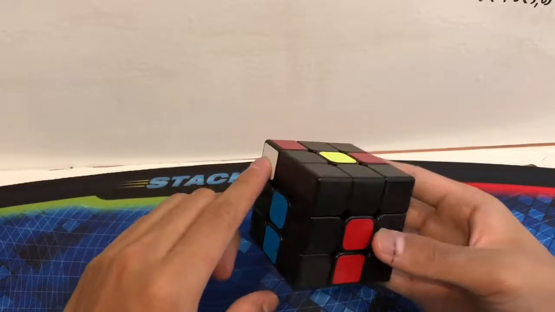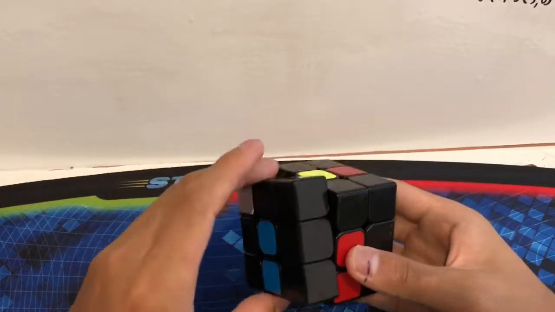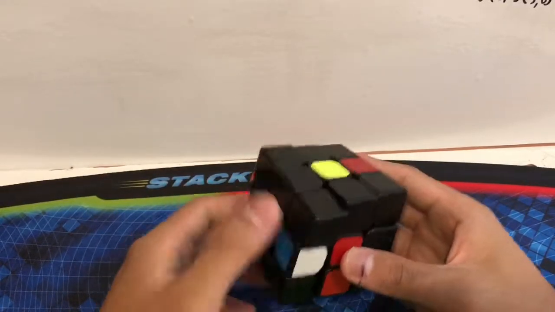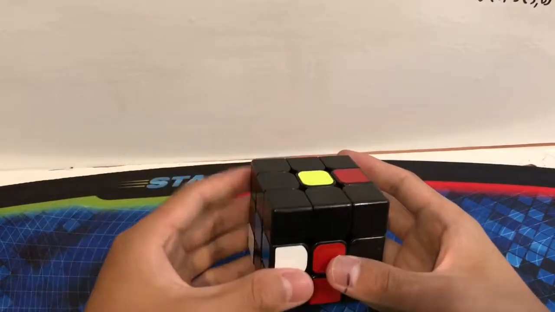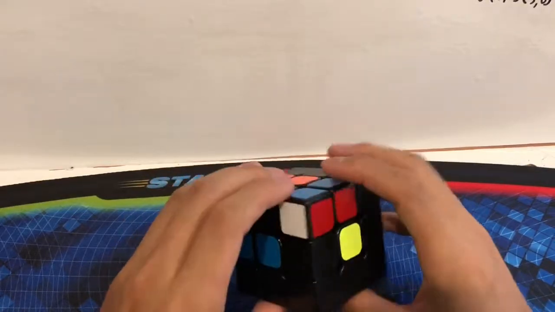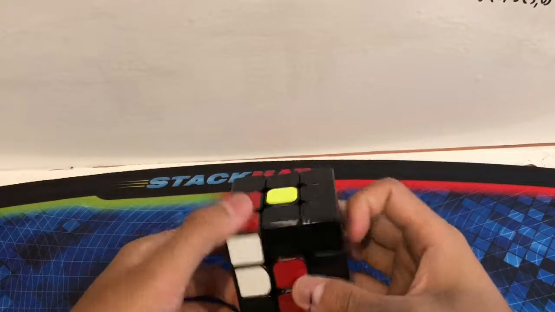So after I can see white, I can simply move it to the bottom with an L move like this. So it's here, so I can move it down like this. And as you see, this piece needs to come over here. So now I can just do a U prime move and then undo that L move I did, and that will pair them up. Now you can insert them like I showed in the beginning.